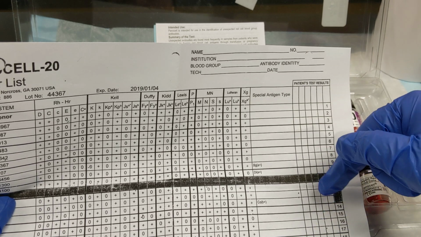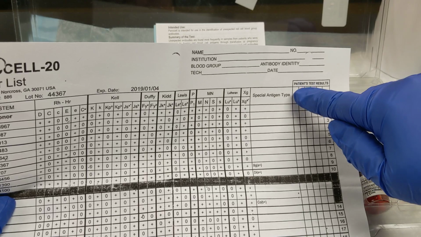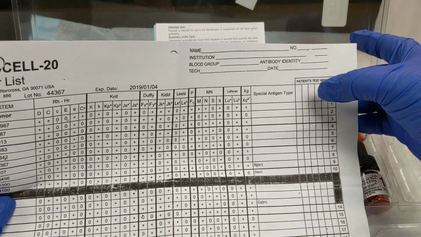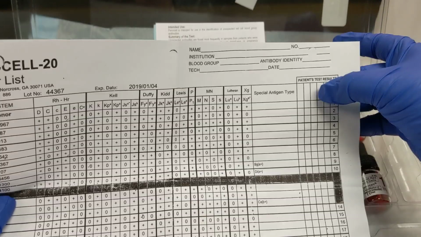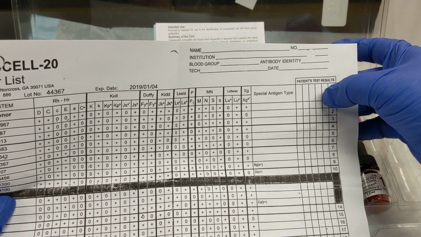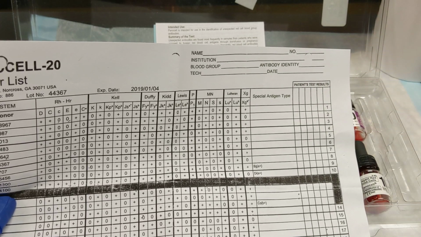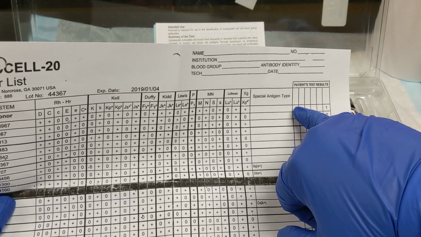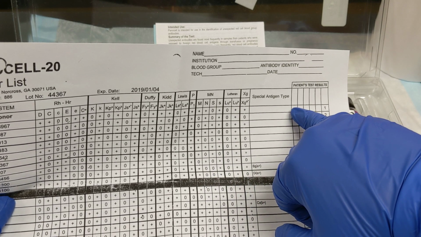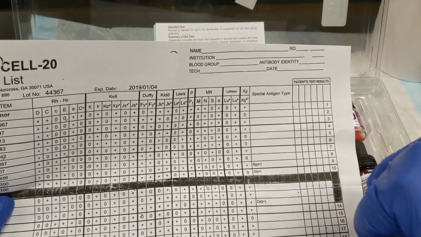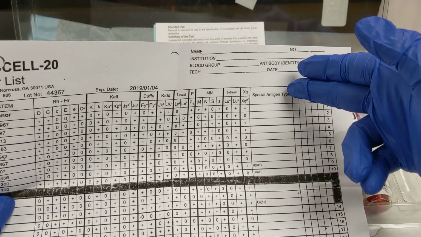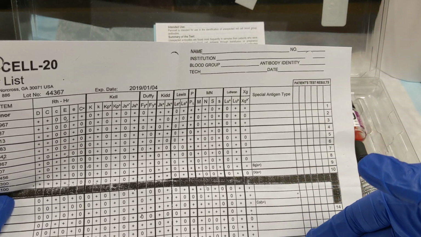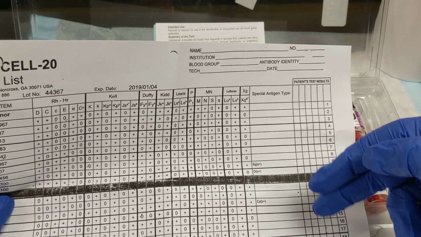If you use this panel for tube, your first column will be immediate spin, second column will be 37, third column will be AHG, fourth column will be check cells. And as you spin this down, you read it and grade it, you document your result. And then you document your results for all 20 for immediate spin first.